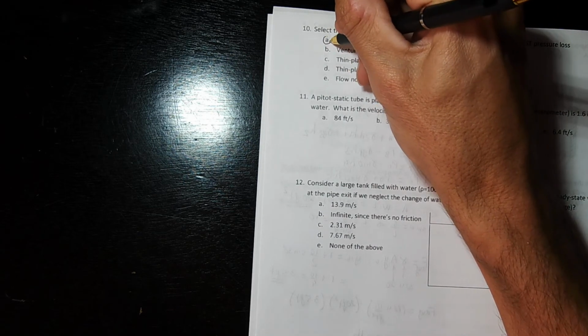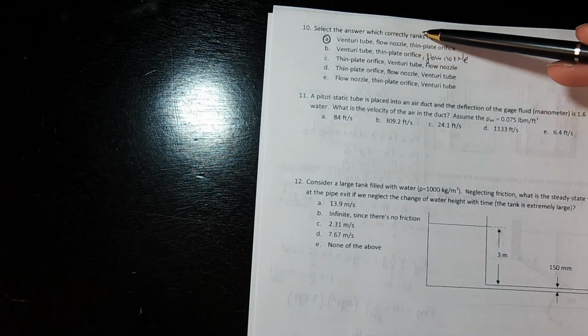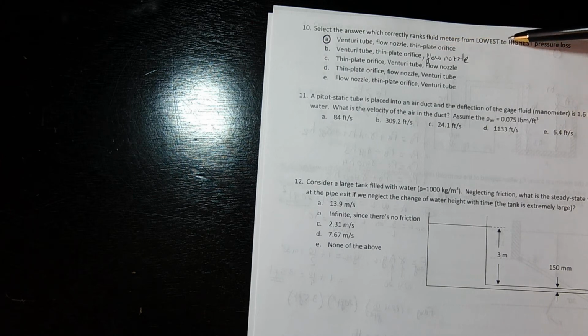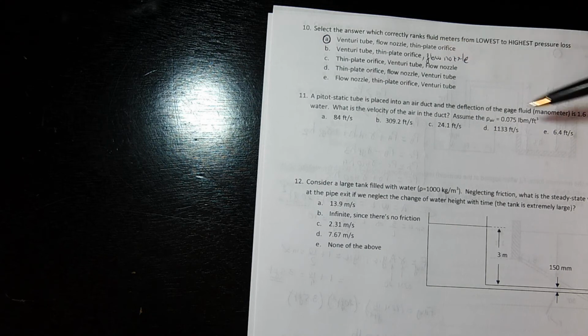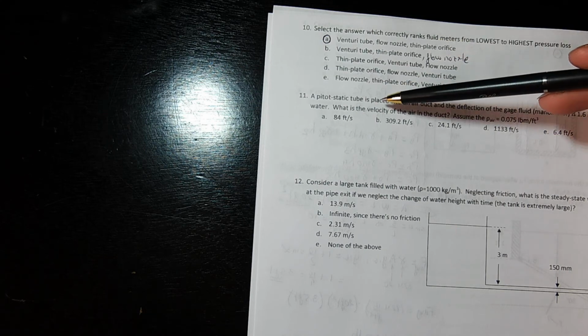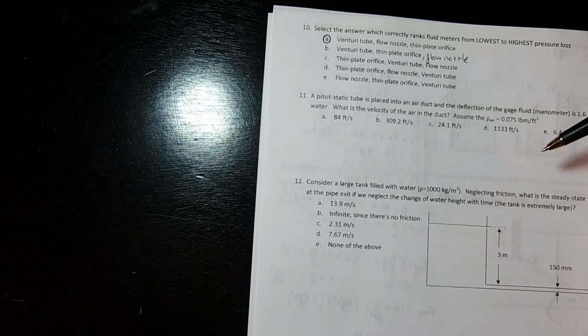I don't know how to explain it in simple words, but select the answer which correctly ranks fluid meters. Venturi, okay, flow nozzle, thin plate orifice. Alright, so let's do these extra ones over here.